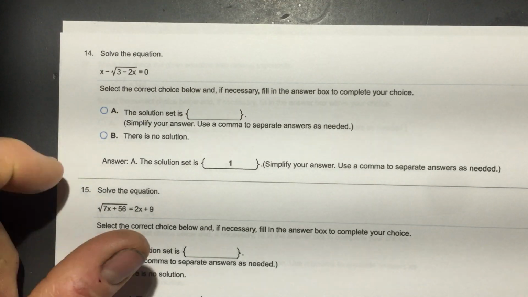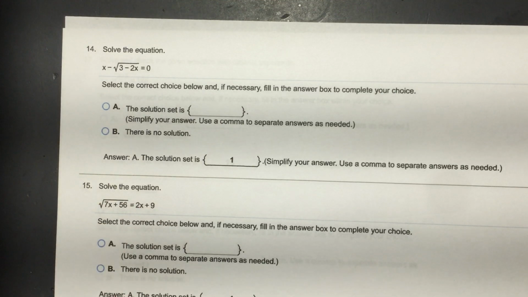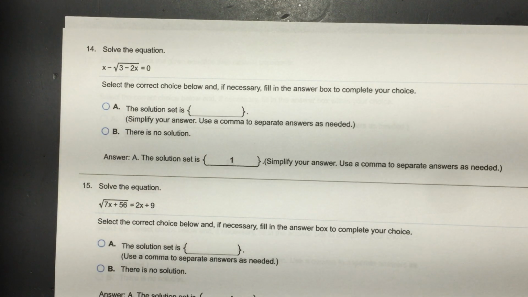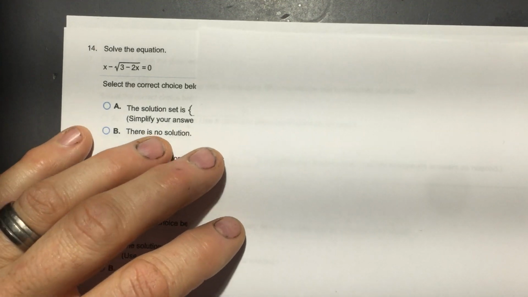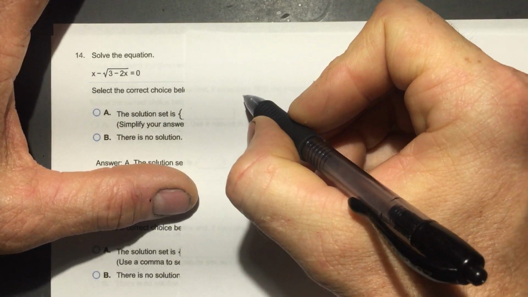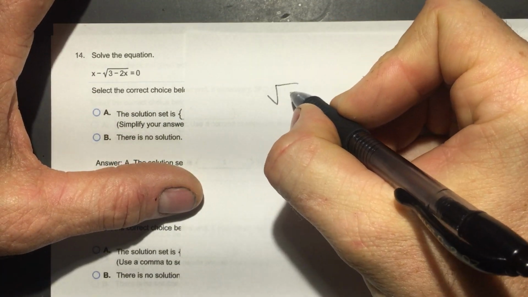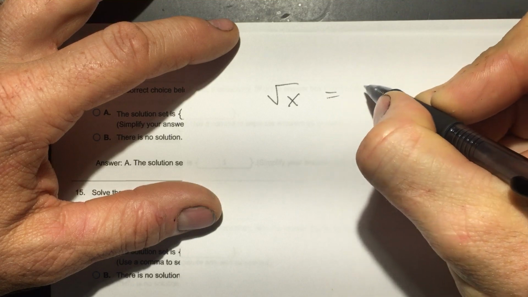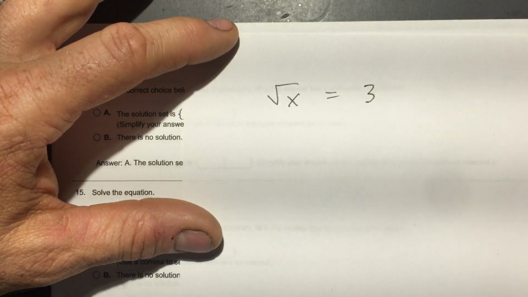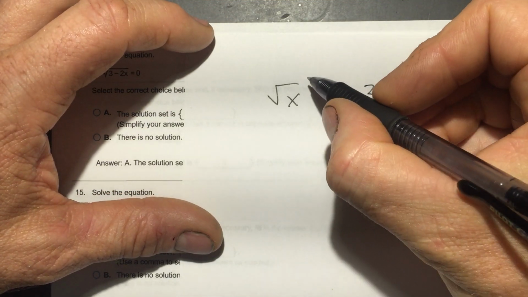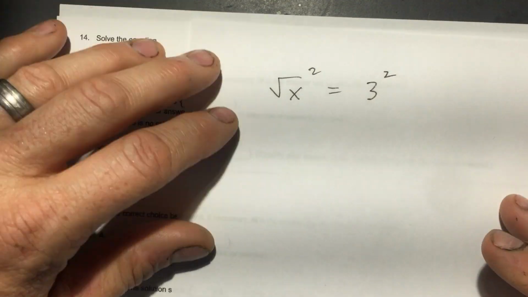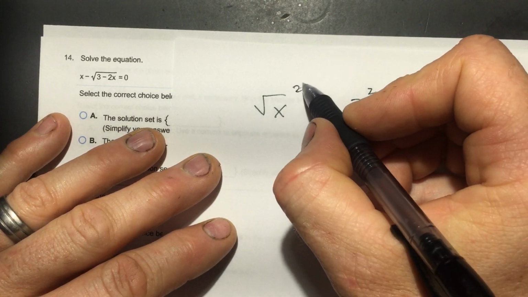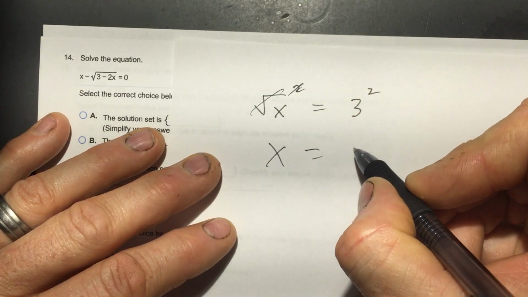Okay, solve this equation right here. All right, now, when you have a radical, like the square root of x equals, I don't know, 3. To get rid of the radical, you have to square both sides. And then the square will cancel the radical, so x would equal 3 squared, which is 9.